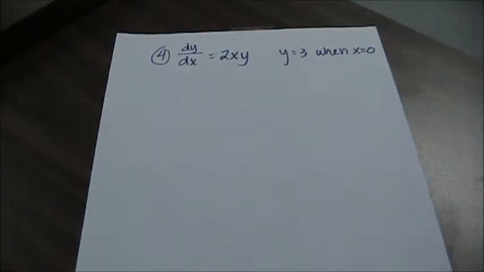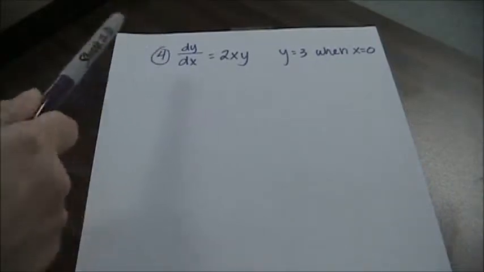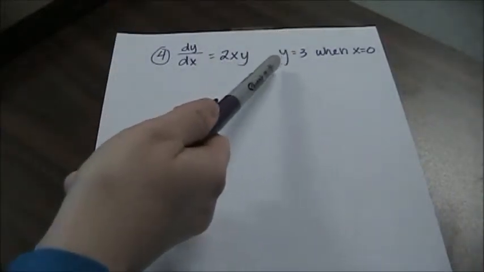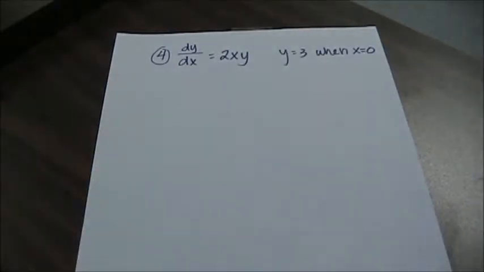Alright, so in this problem, we are trying to solve the differential equation given the initial condition. So the differential equation is dy over dx equals 2xy. The initial condition is y equals 3 when x equals 0. So to solve a differential equation, you're going to integrate.